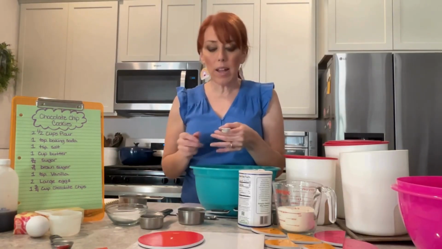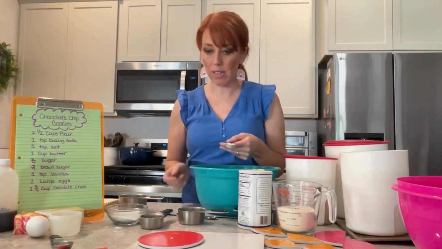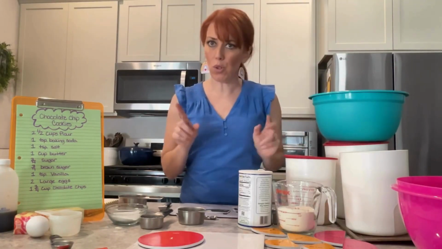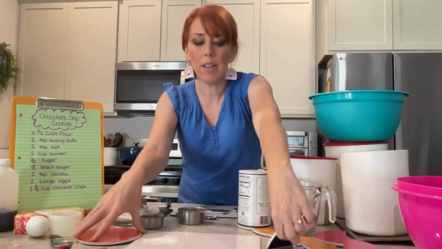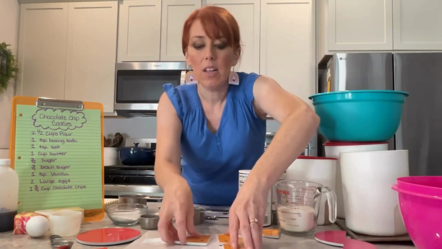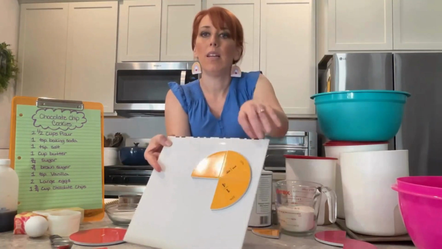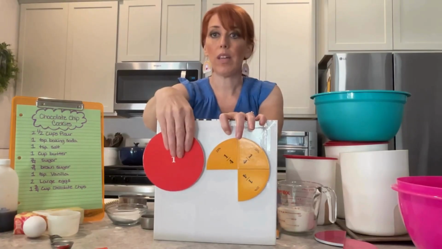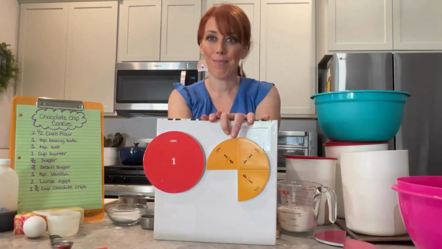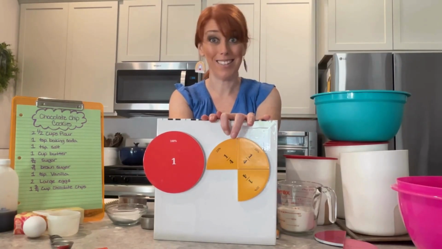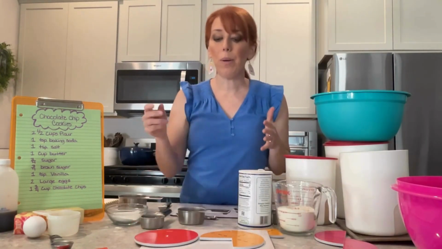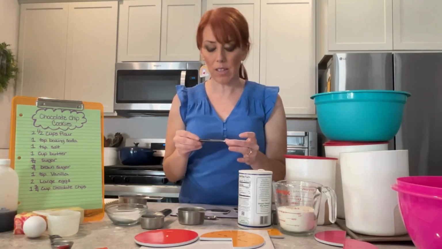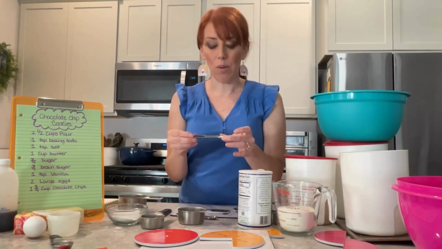All right, is 1 teaspoon equivalent to 3/4? We measured out 3/4 earlier for our sugar. And just to take a look at that again, I'm gonna put this up. Here's 3/4 again. And if I show 1 teaspoon, are they equivalent? No, they are not. Even though we have different sizes of measurements, our fractions, we're still looking at equivalent fractions.